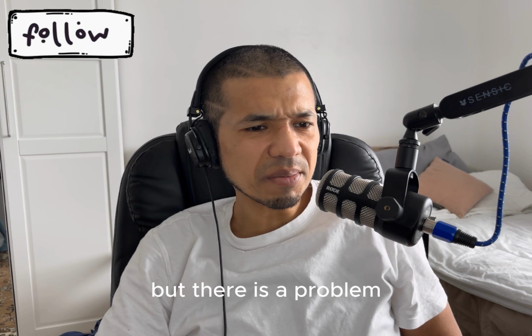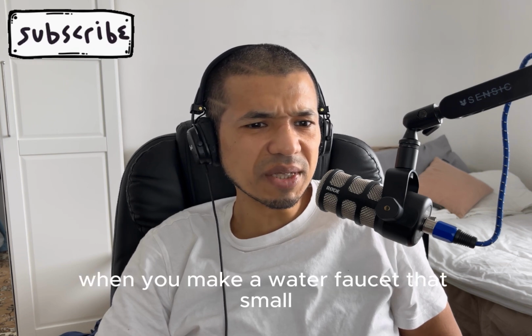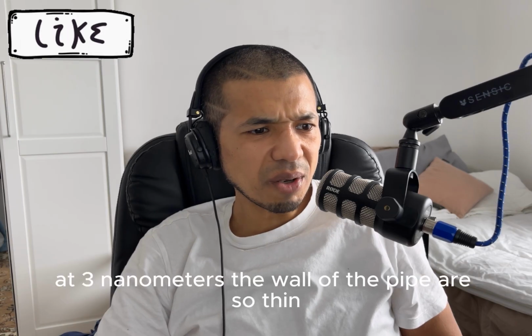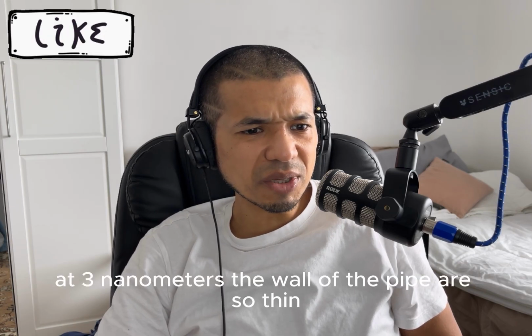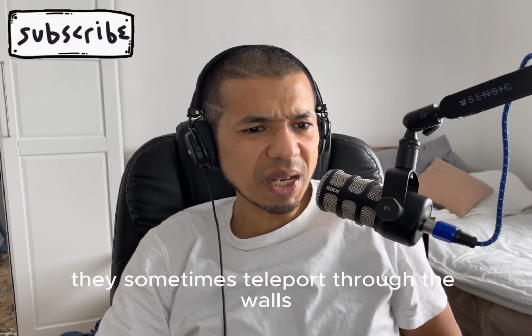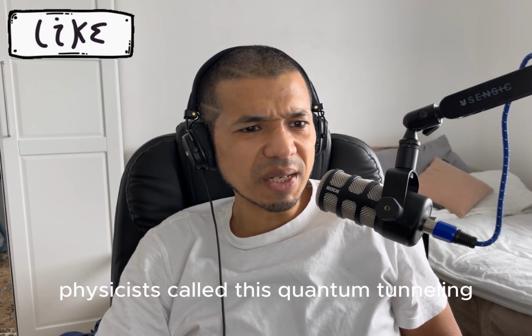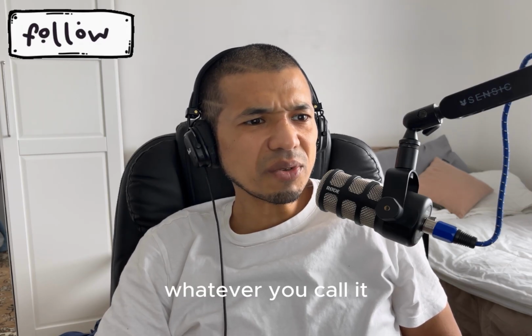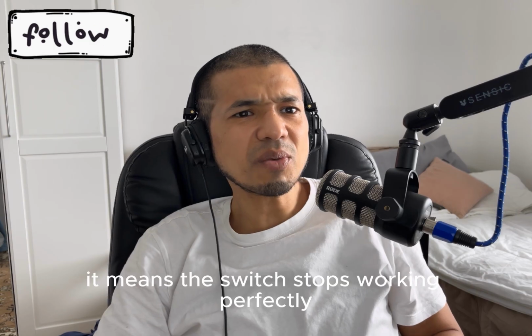But there is a problem. When you make a water faucet that small, the physics start to break. At 3 nanometers, the walls of the pipe are so thin that electrons don't just flow through the pipe, they sometimes teleport through the walls. Physicists call this quantum tunneling. Engineers call it leakage. Whatever you call it, it means the switch stops working perfectly.